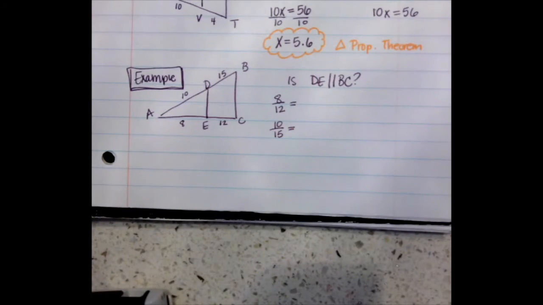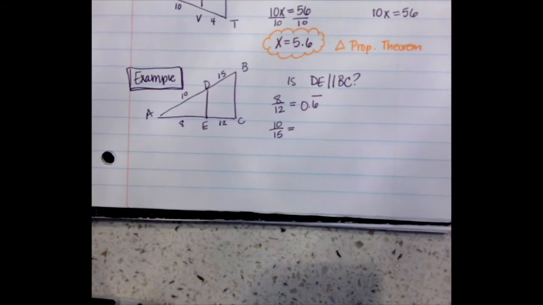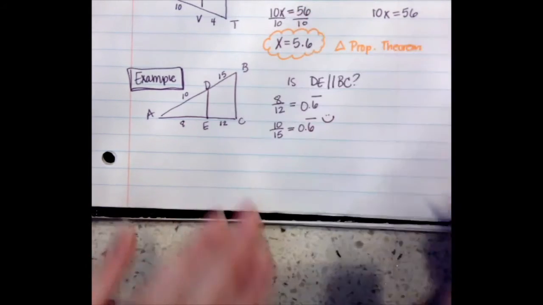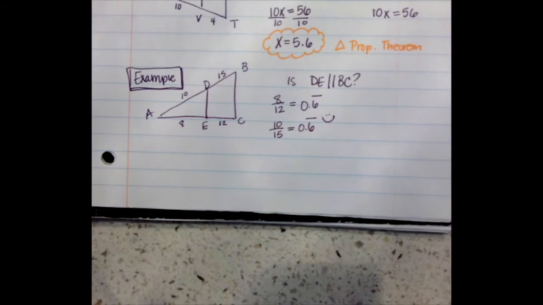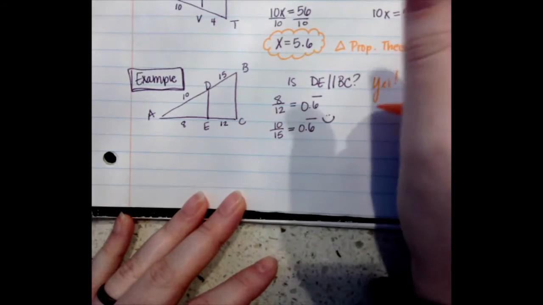And then you want to use your calculator and see what those equal as decimals. So 8 over 12 gives me 0.6 repeating, and so does 10 over 15. And so if these match, then our lines are parallel.